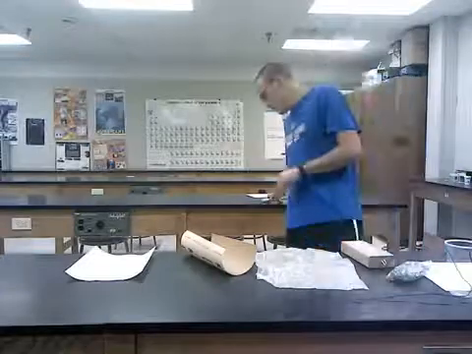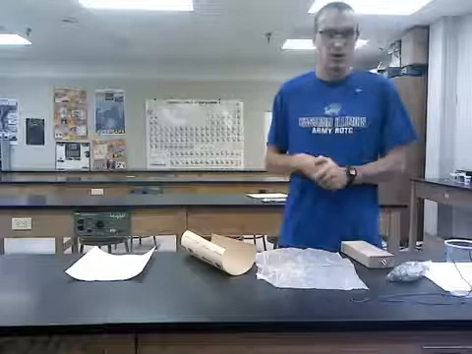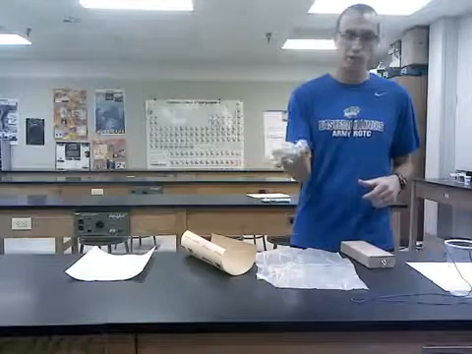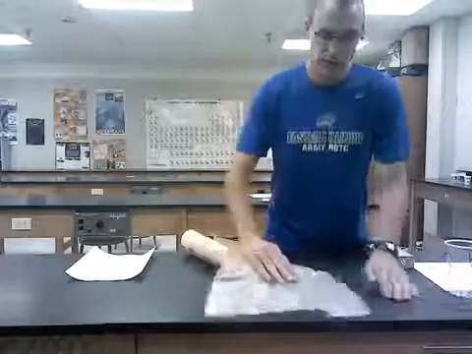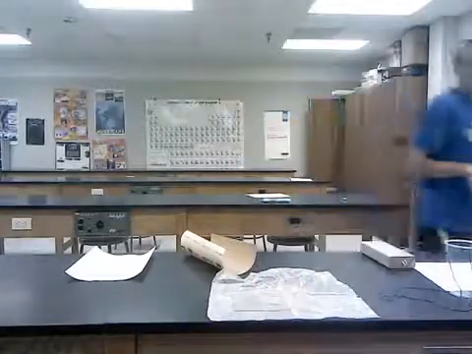What we are going to do first is associate force to another common everyday object, marbles. First I'm going to take the wax paper and place it right here on the edge of the desk so that just a little bit of it hangs over the side.